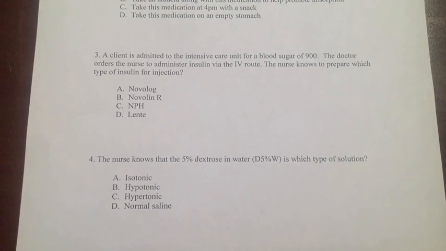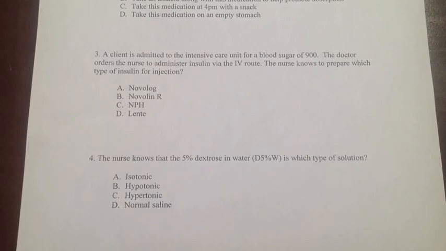Now, number 4, the nurse knows that the 5% dextrose in water is which type of solution? That's going to be A. Isotonic solution. D5W is an isotonic solution.